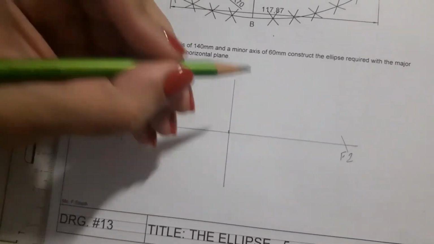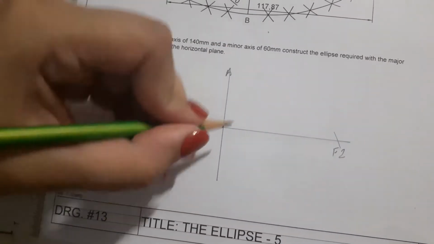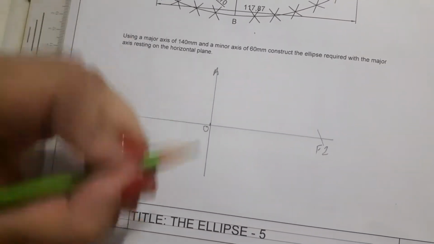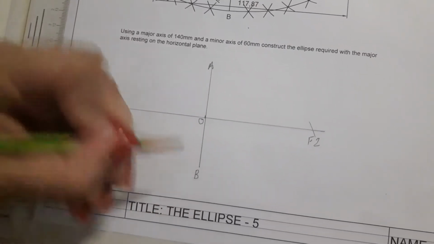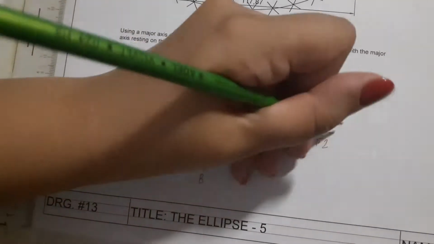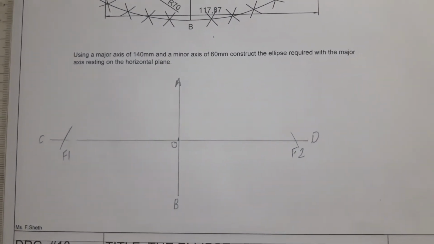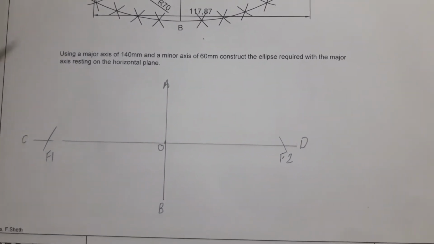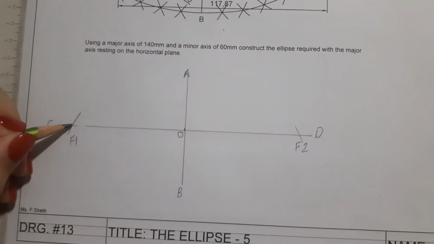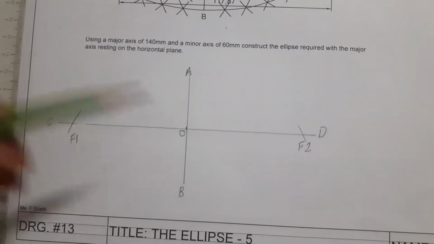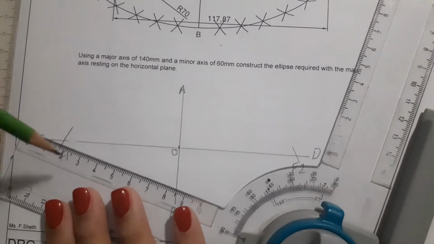Now we're going to letter our sides. Here we have A, O for the center, B, C, and D. Now we're going to use a division of a line between F1 and O. We divide it into, let's say, 6.